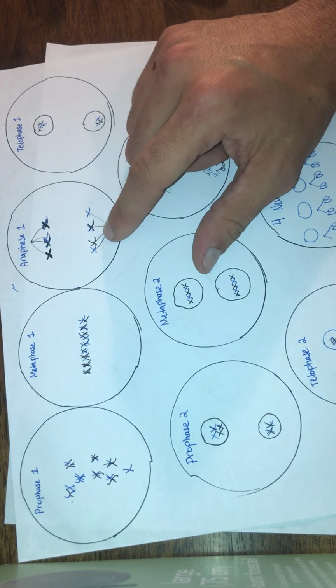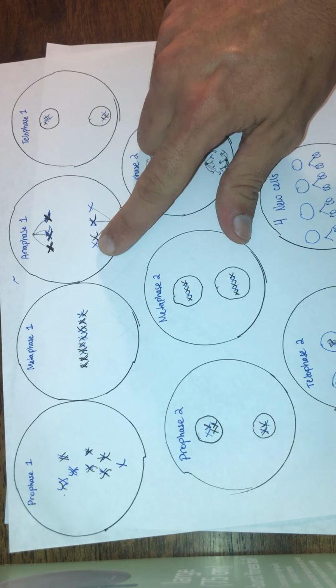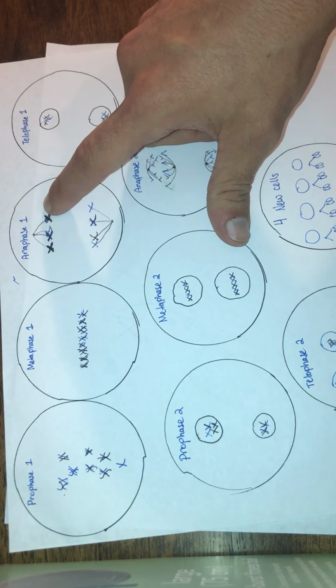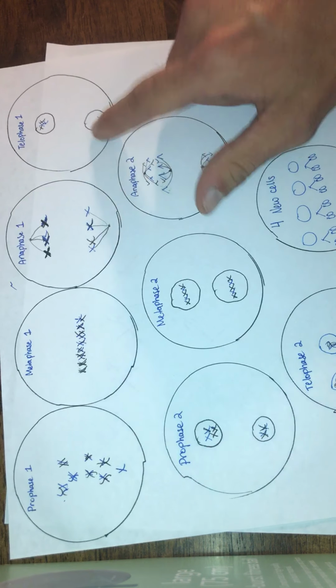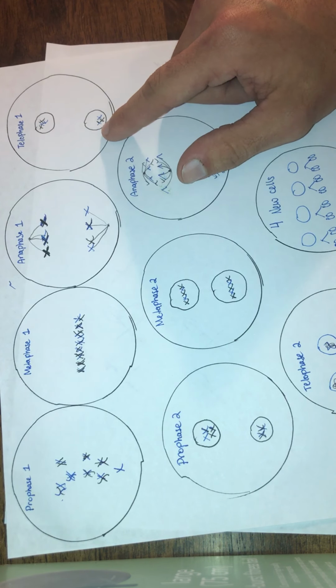Now, anaphase: we have these tetrads that are now split, and now they look like what? These look like homologous chromosomes again, and they're split back to their sides. And we go back to telophase. And now this looks almost like we're getting the hang of it. We're back to mitosis again.